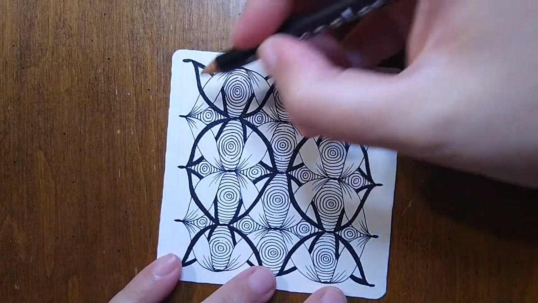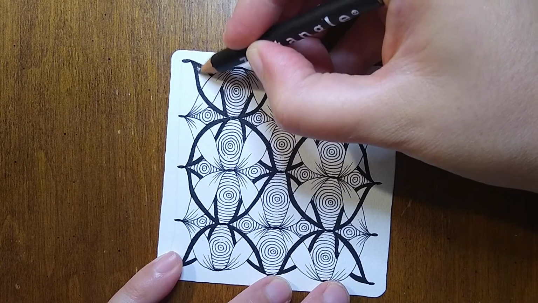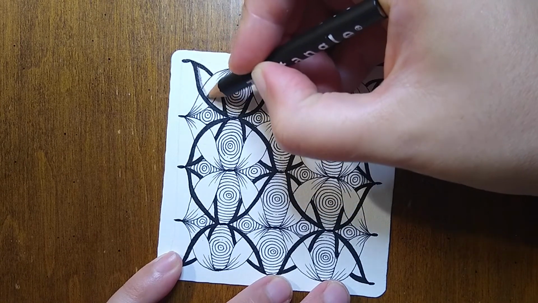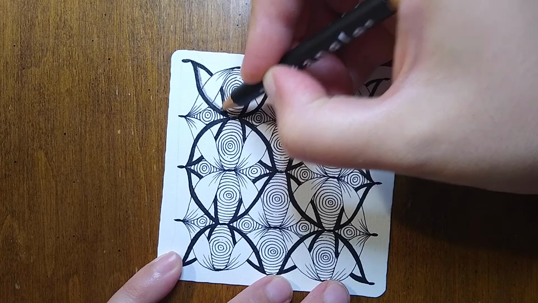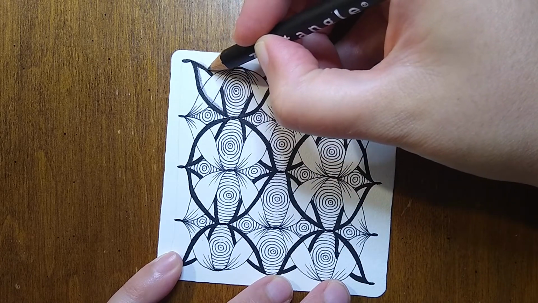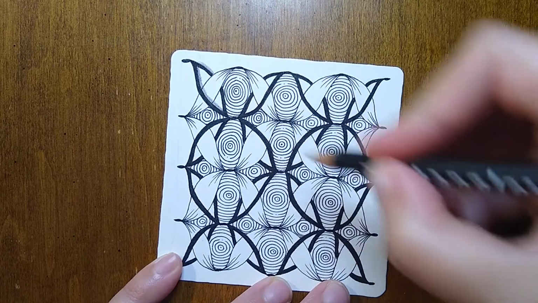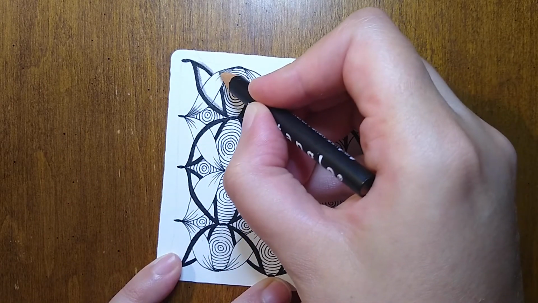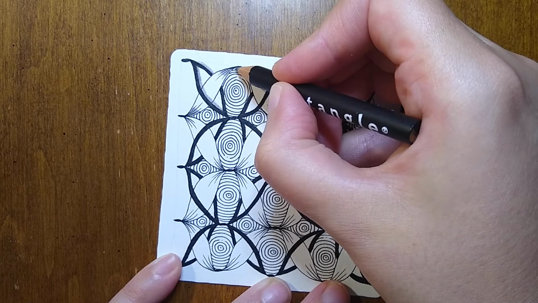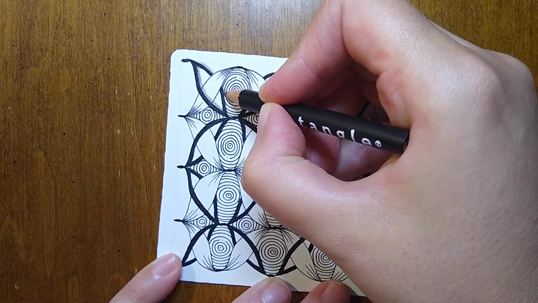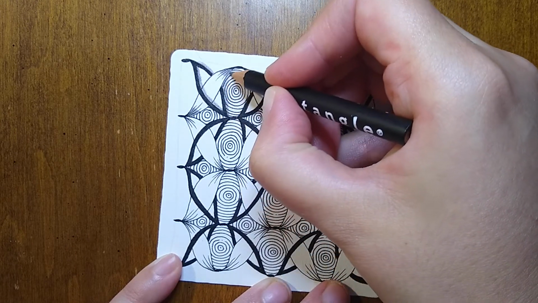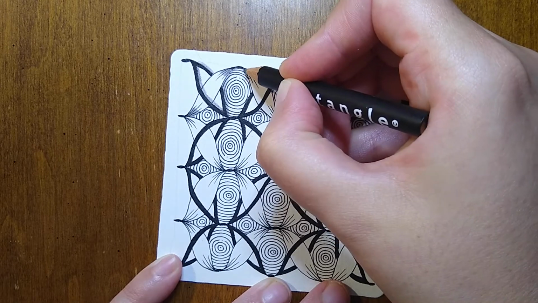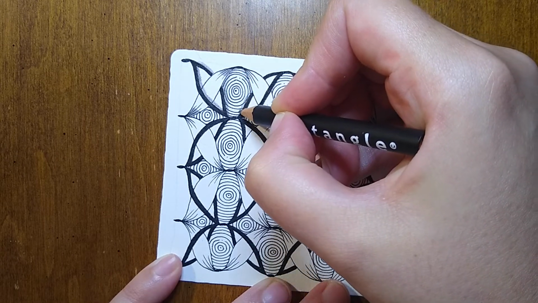Time for some shading. So I'm going to shade on the inside of these auras, these auraed S shapes that used to go behind. And I'll put a little bit of graphite on the outside too. I'll shade each area where I added those flicks and the entire inner area where we put those concentric circles.